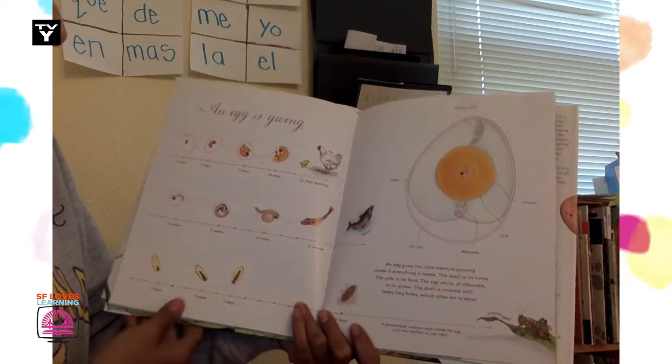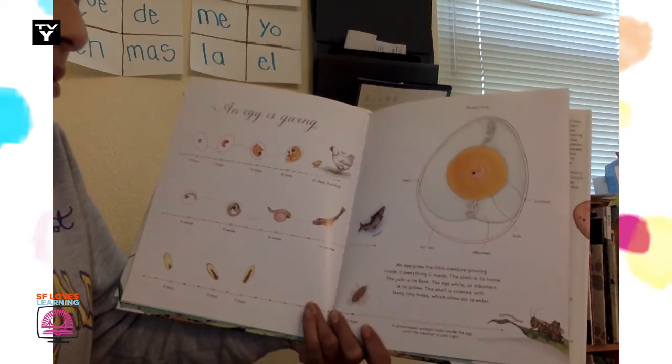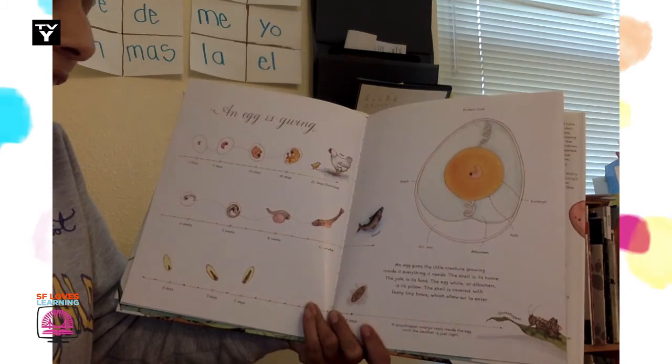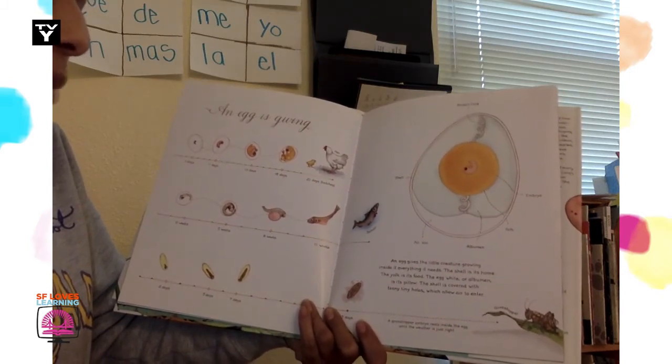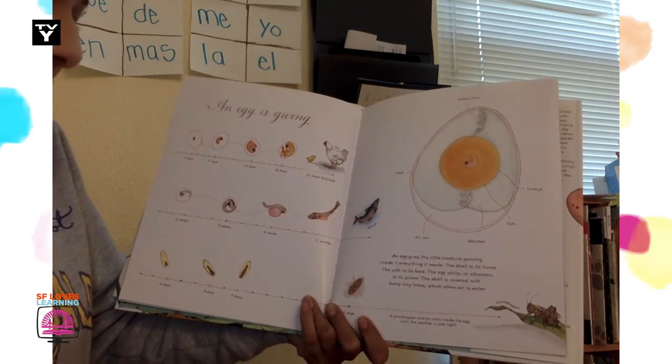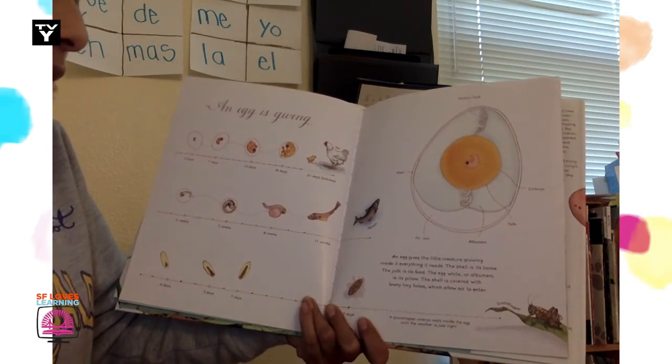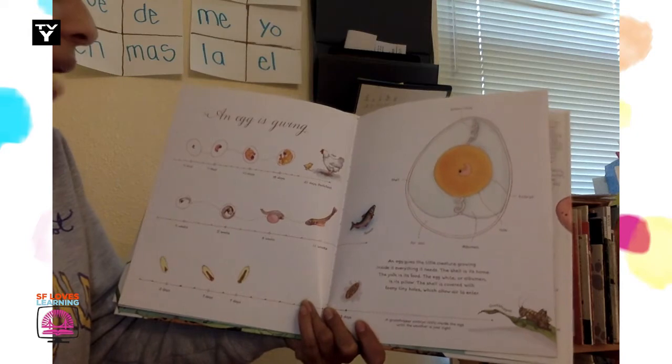An egg is giving. An egg gives the little creatures growing inside it everything it needs. The shell is its home, the yolk is its food, the egg white or albumin is its pillow. The shell is covered with teeny tiny holes which allow air to enter.